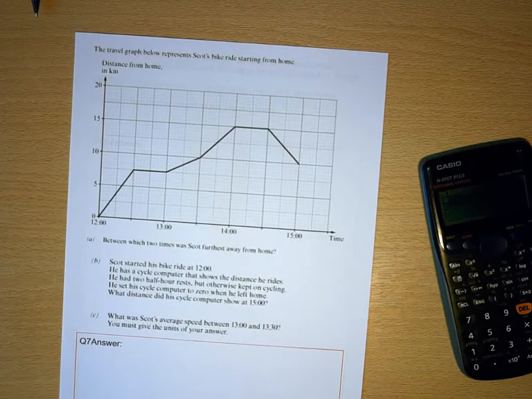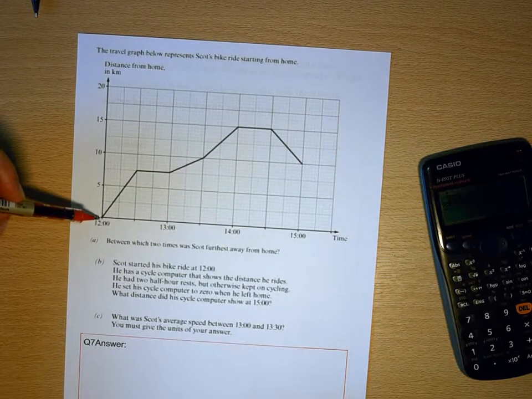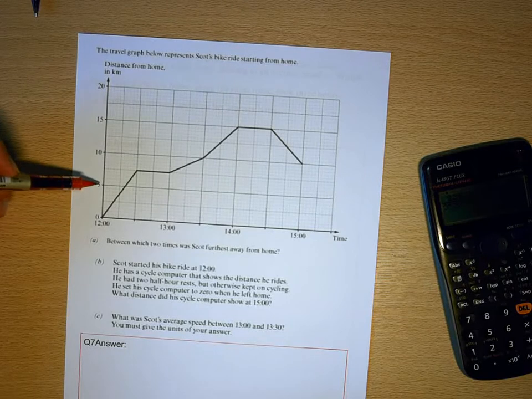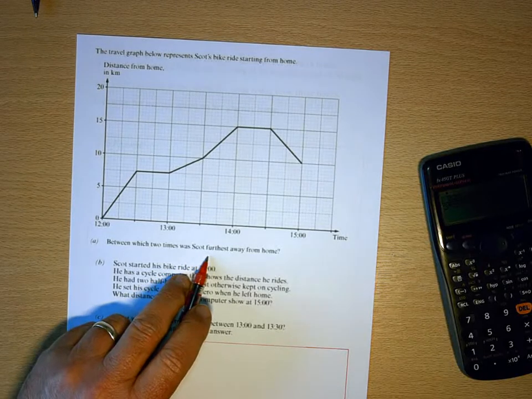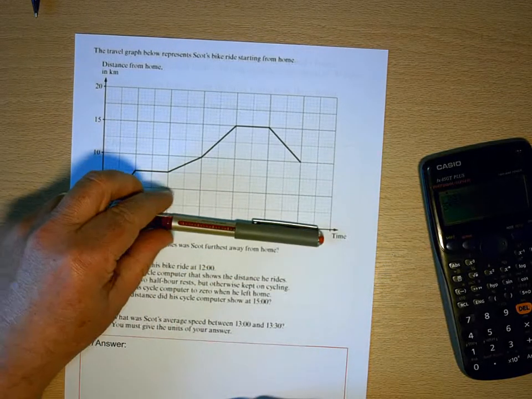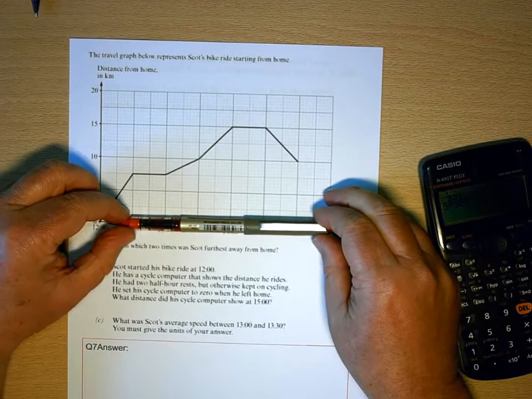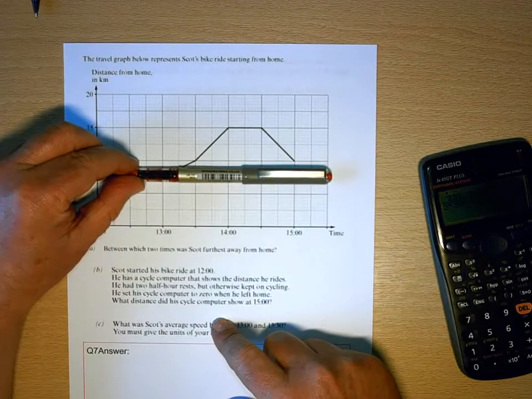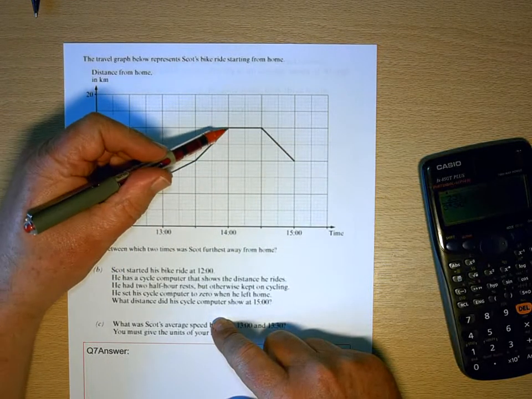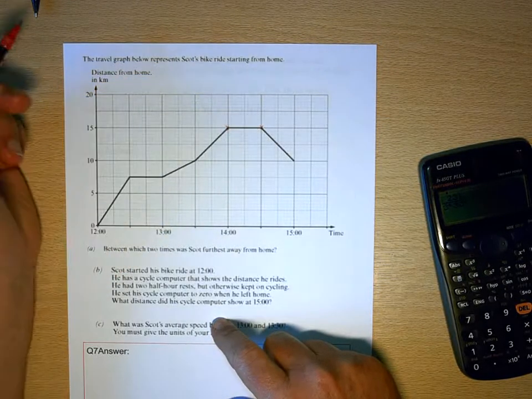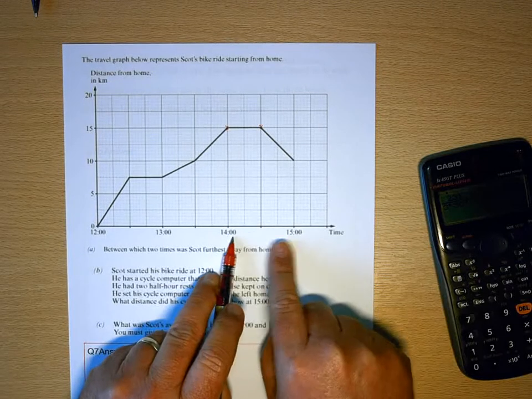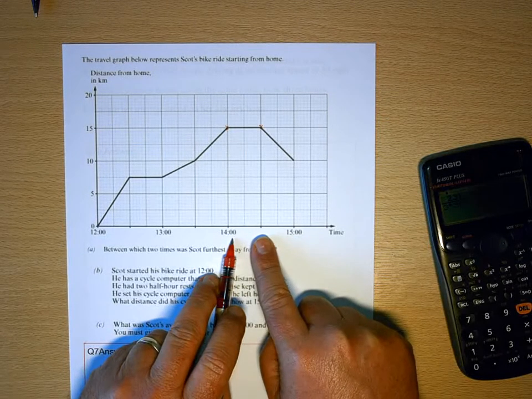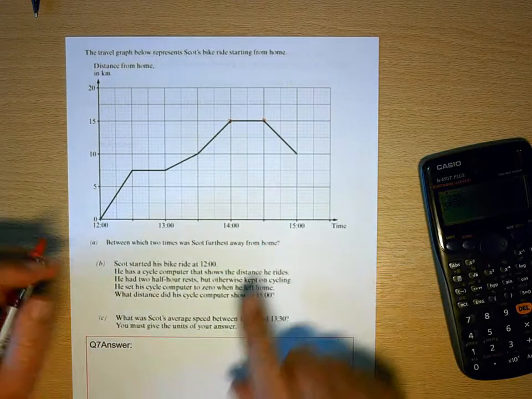Travel graph below represents Scott's bike ride starting from home. Distance from home. So here is home, 0 miles from home, 5 kilometers, 10, and so on. Between which two times was Scott furthest away from home? So the vertical axis is distance from home, and as you move up the graph you get further and further from home. So he's furthest from home between there and there, which is between 1400 and halfway between 14 and 15, which is 1430.